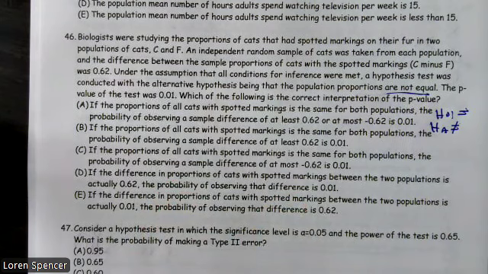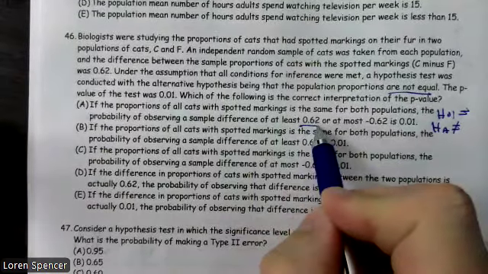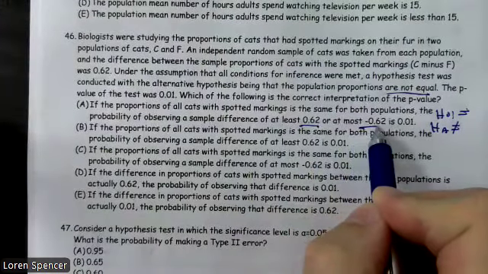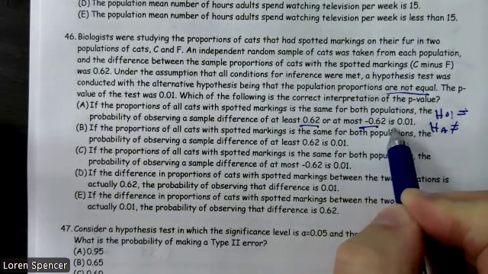So the p-value, excuse me, still fighting a cold. If the proportion of all cats with spotted markings is the same for both populations, the probability of observing a sample difference of at least 0.62 or more, most negative 0.62, is 0.01.